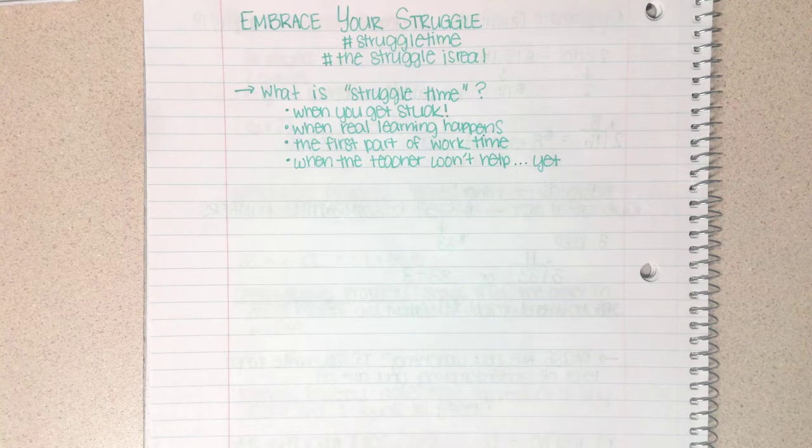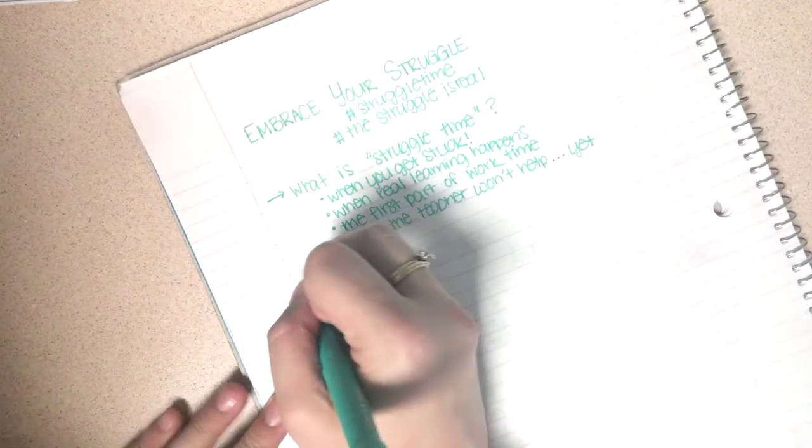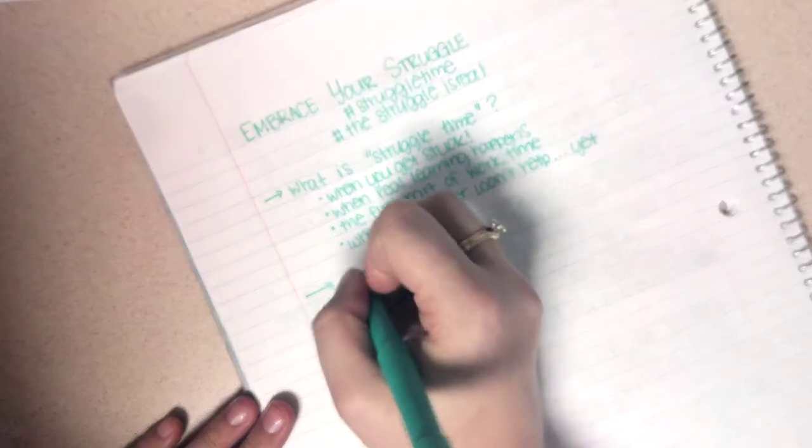Because if I just show you how to do it, you might not be learning. You might just be seeing how Mrs. Jenkins does it. That doesn't necessarily help you if you don't understand how to do it yourself. So I'll usually have you write something before I help you. So that's our next part. What do you do when you struggle?